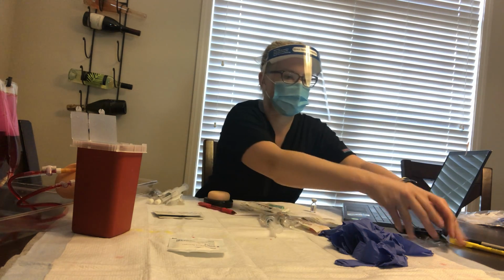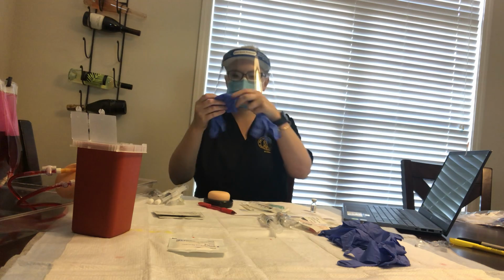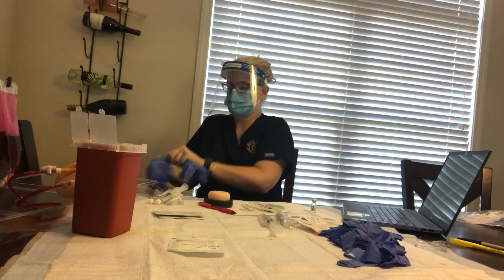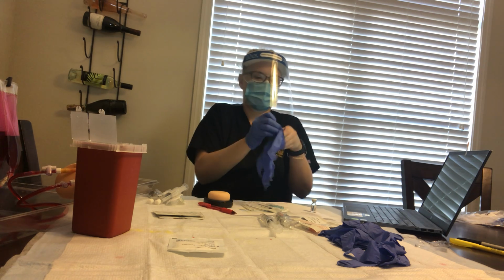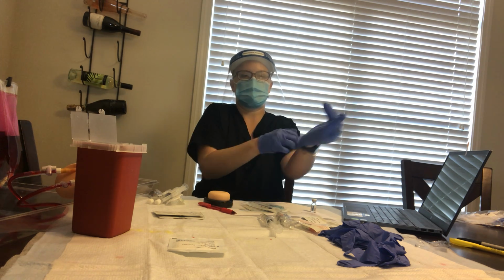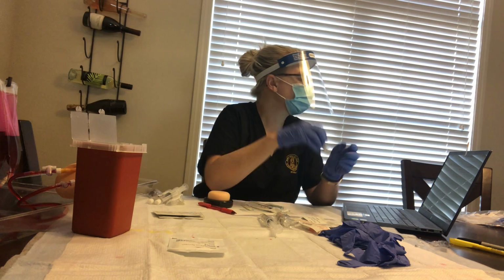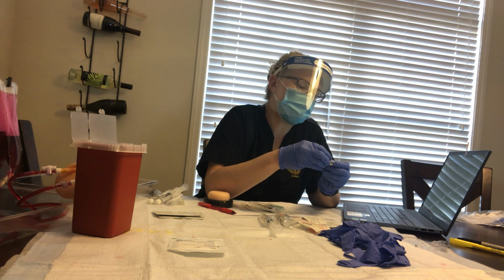All right. So I would do hand hygiene and put on clean gloves. And then before I'm in the patient's room, I would verify that I have the right drug to the MAR for the right patient.